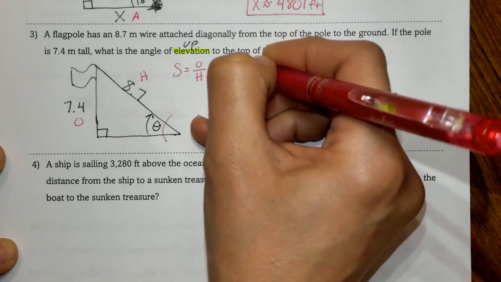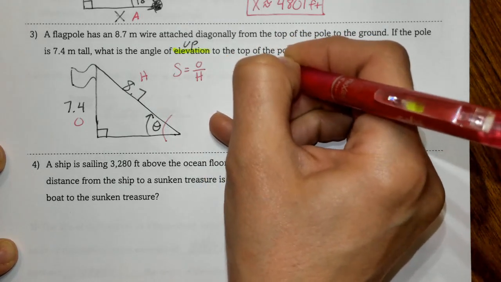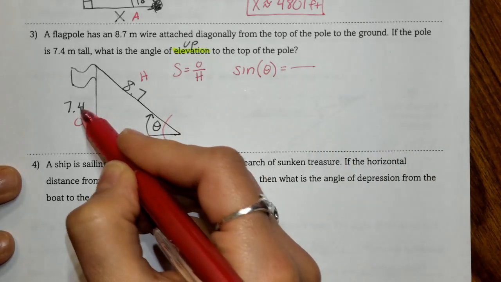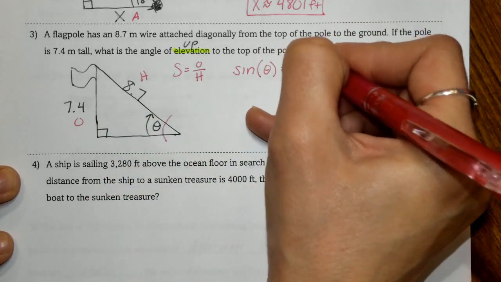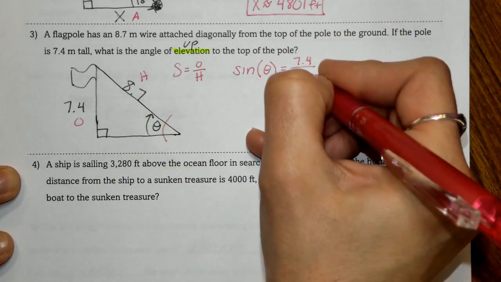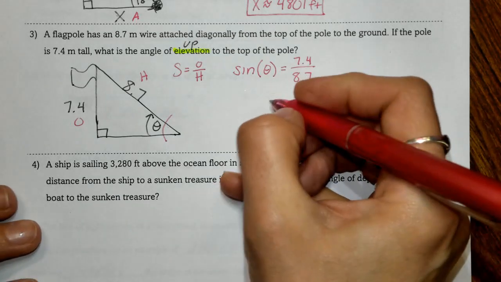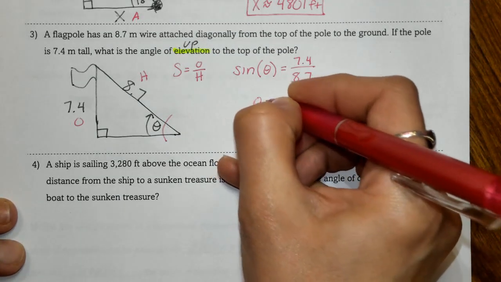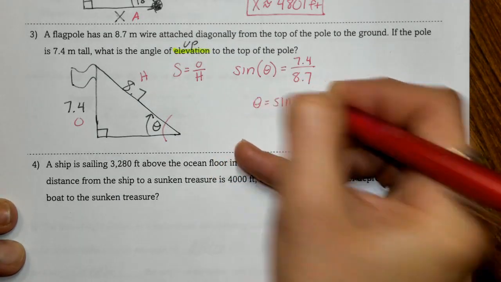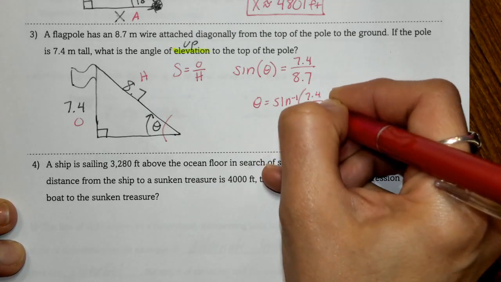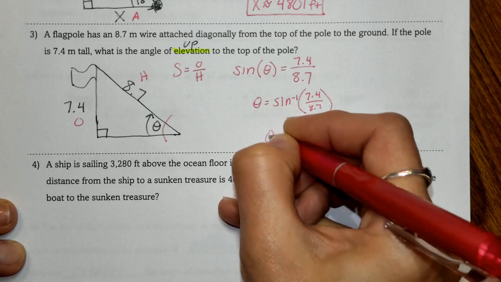So let's go ahead and set this up. We have the sine of theta, if you'd like to put x, that's fine, is equal to opposite 7.4 over hypotenuse 8.7. When you're looking for a missing angle, we did this twice in the warm-up, we need to go ahead and do the inverse. So we're going to have theta equals the inverse sine, with the -1 exponent, of 7.4 over 8.7.